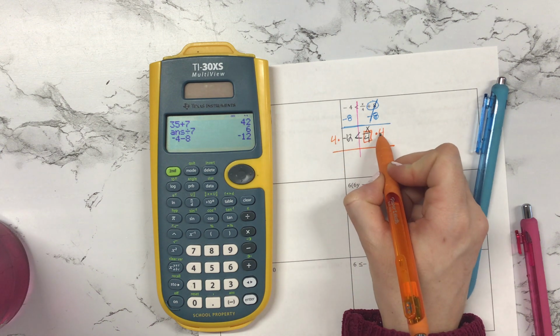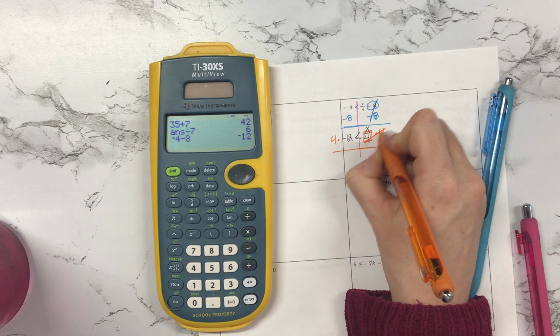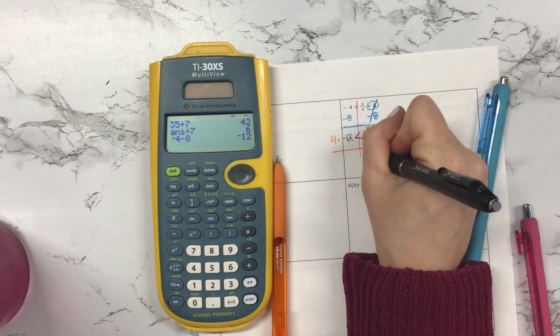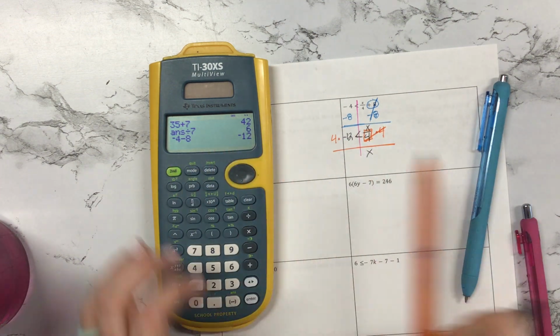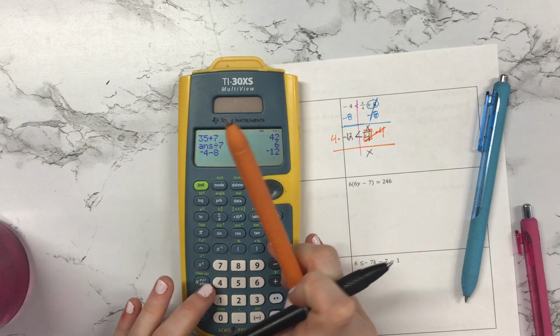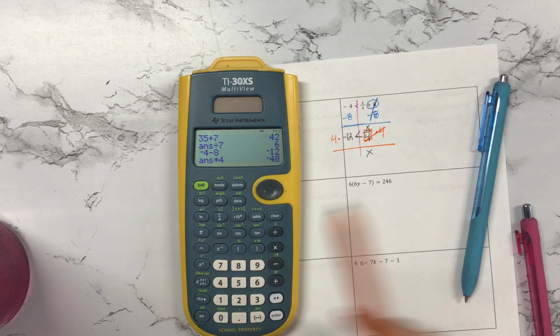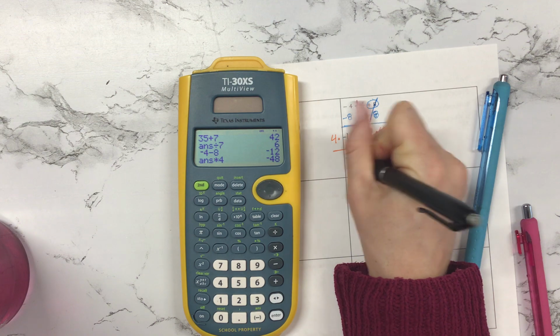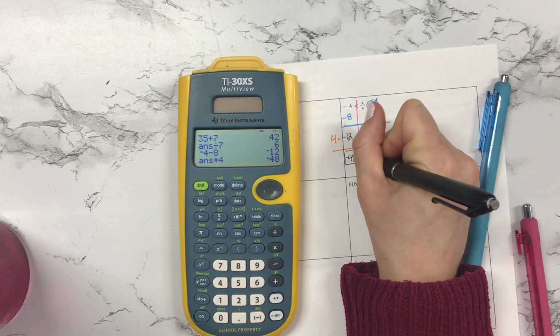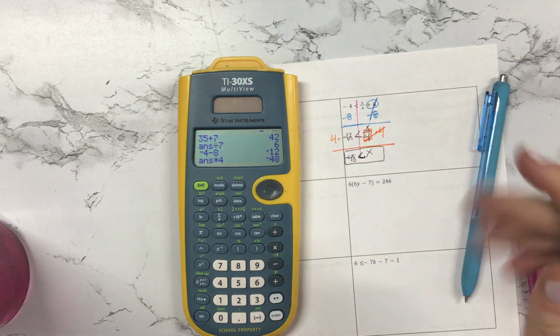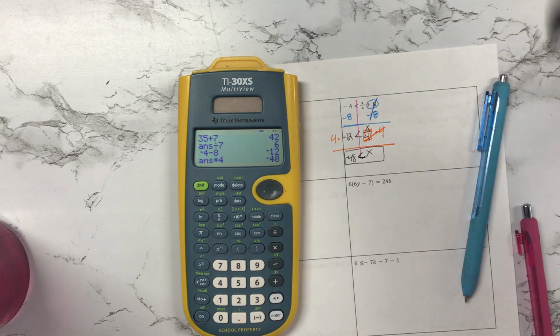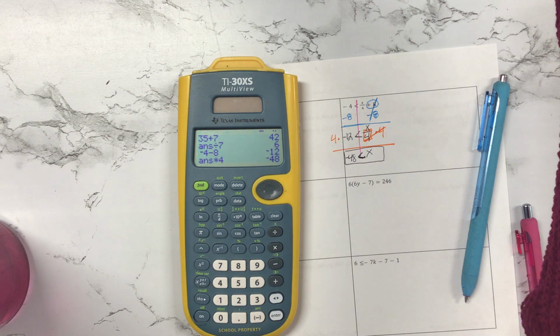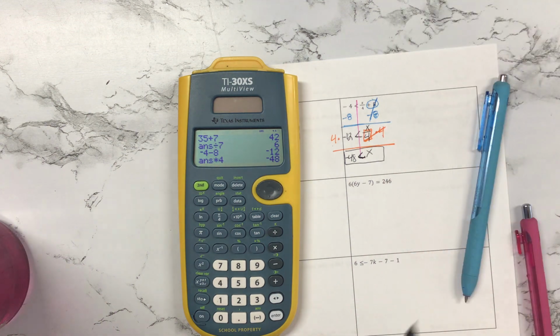Dividing by 4 and multiplying by 4 cancel each other out. I'm left with x. And then negative 12 times 4 is negative 48. We do not flip our symbol because the number doing the multiplying, the 4, was just a regular 4.